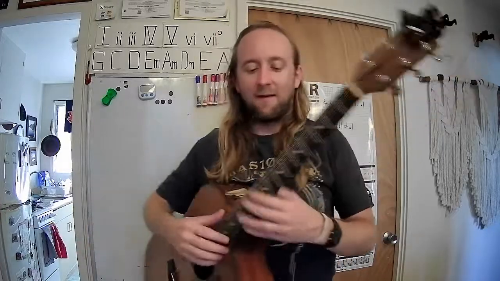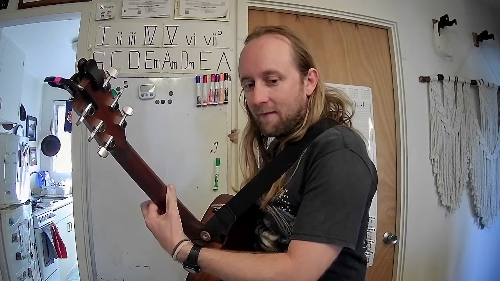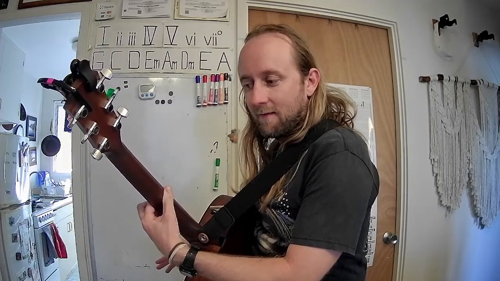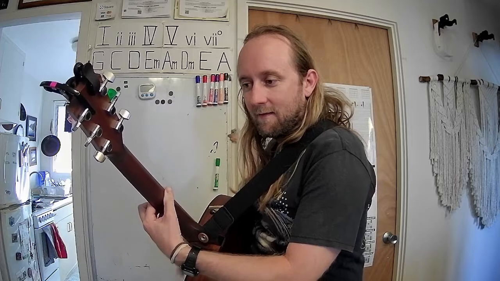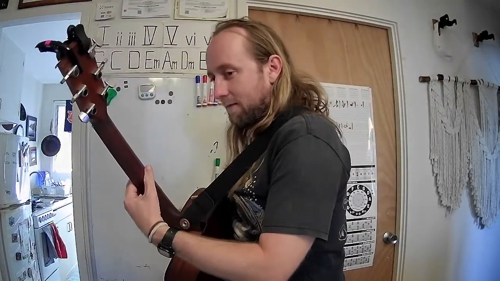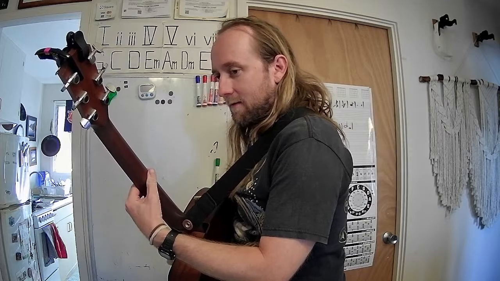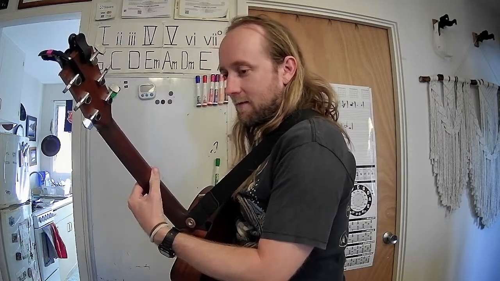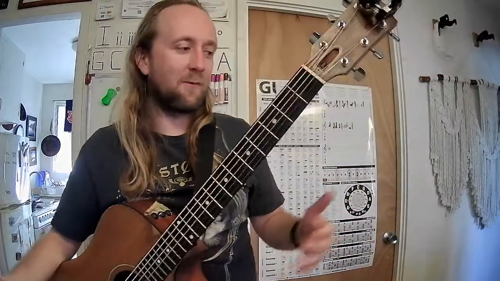So just real quick, is this a major chord or a minor chord? If you said major, that's right. Okay. Is this a major chord or a minor chord? Okay, that's a minor chord. So hopefully you can hear the difference between those two things and be able to identify what those sound like just from hearing it alone.